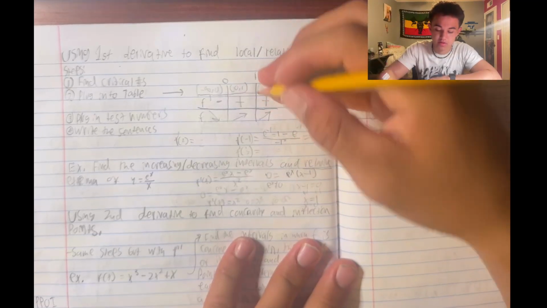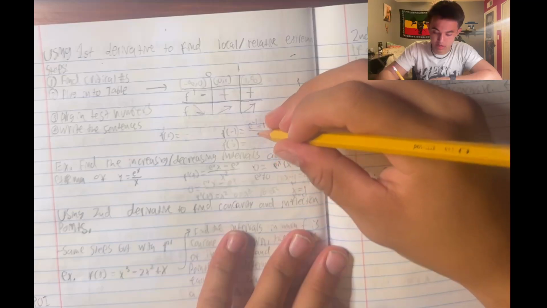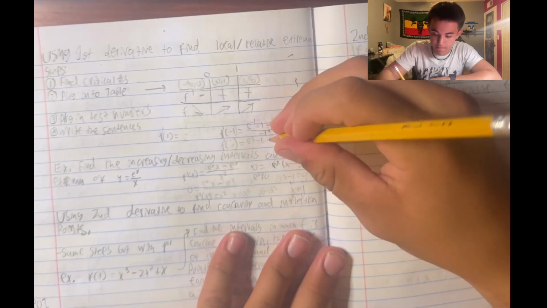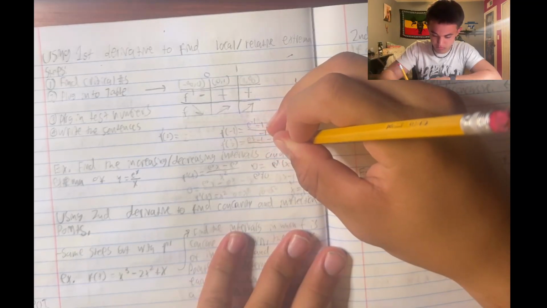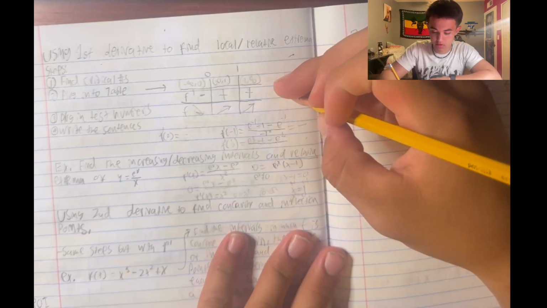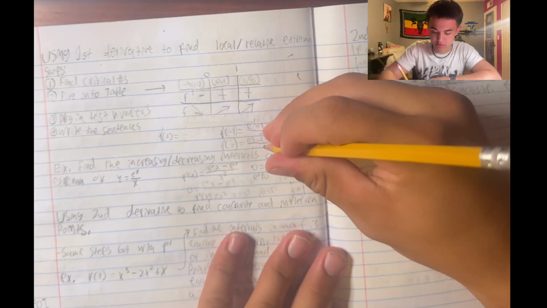F prime of negative 1, so that stays. f prime of 1/2. We got e to the 1/2 times 1/2 minus 1 minus e to the 1/2, over 1/2 squared.